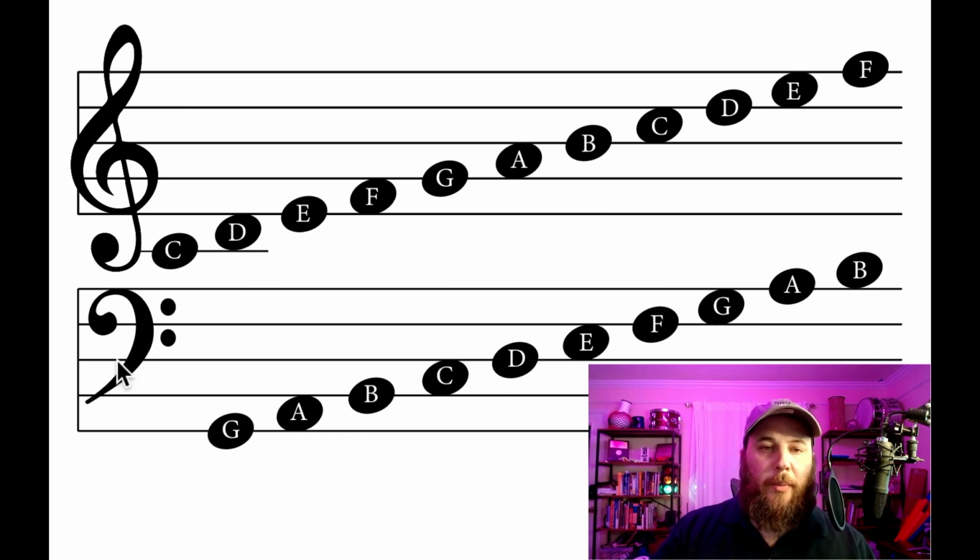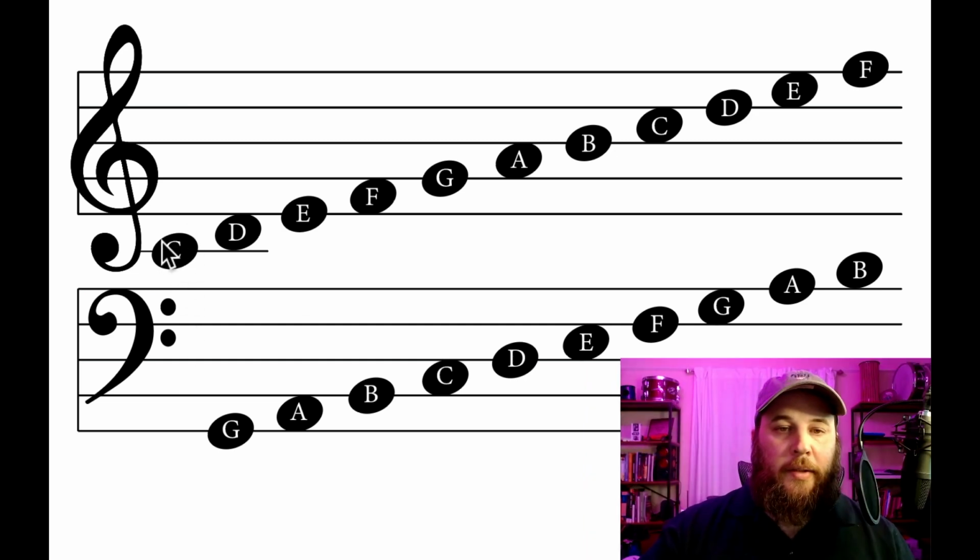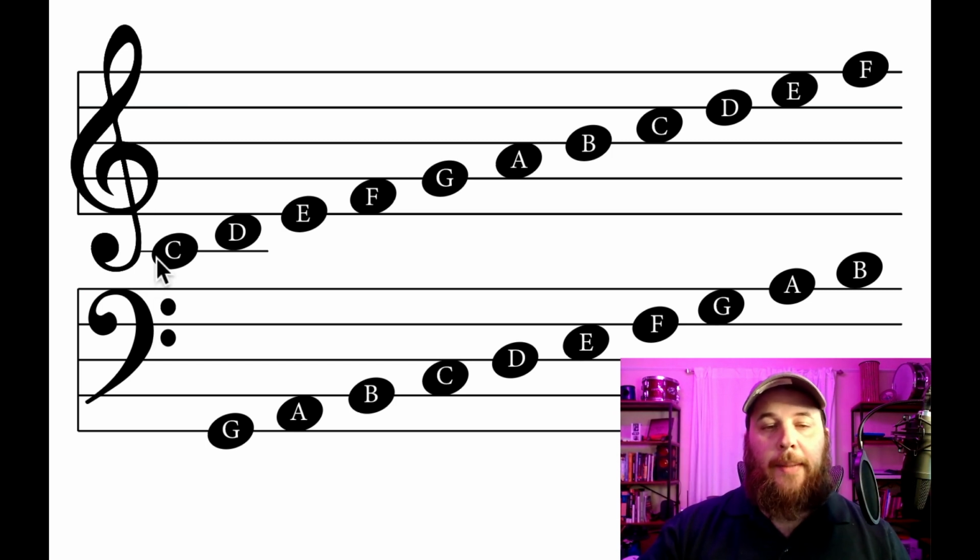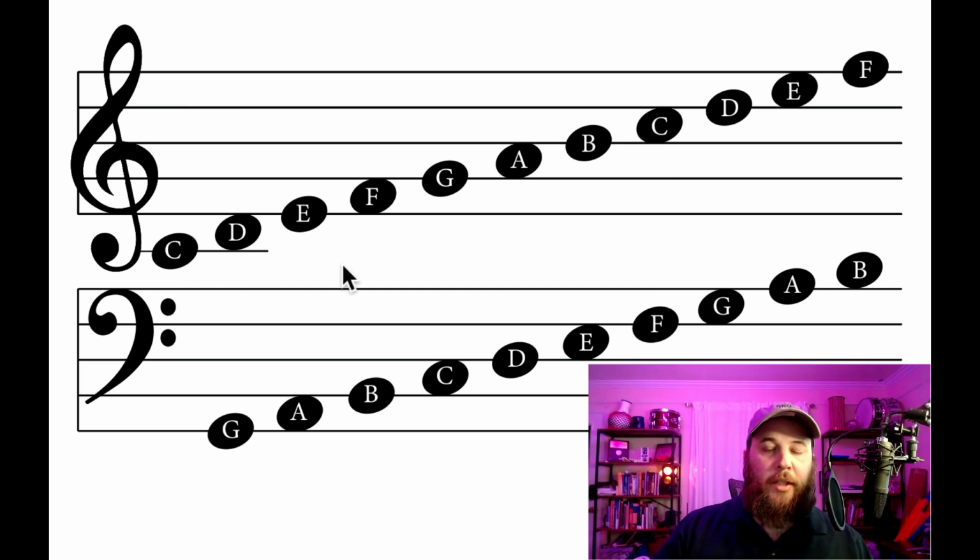Bass clef and treble clef share middle C. Middle C is basically the highest note in bass clef, and middle C is the lowest note in treble clef. This middle C between treble clef and bass clef is the same thing as middle C on a piano. From middle C, you go down to B, A, G, F, E, D, C, B, A, G.